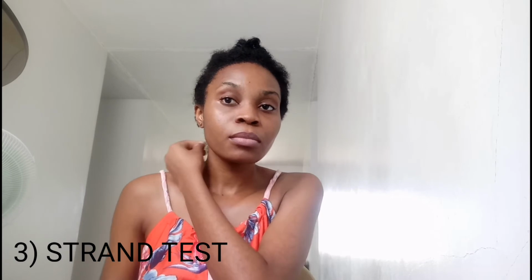The last one is the strand test. Take a strand of your hair like this. You don't need to remove it from your head. Now what you're going to do is use your fingers like this to feel it, from the tip to the scalp. Does it feel rough? Does it feel smooth?